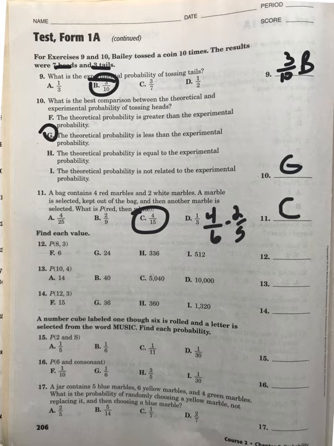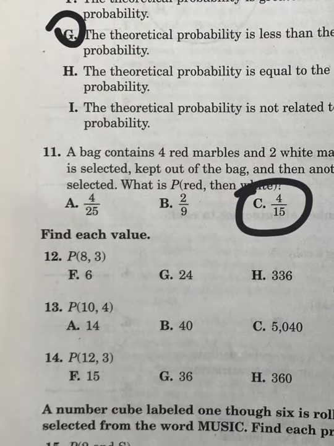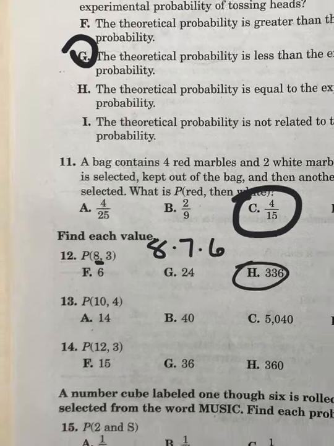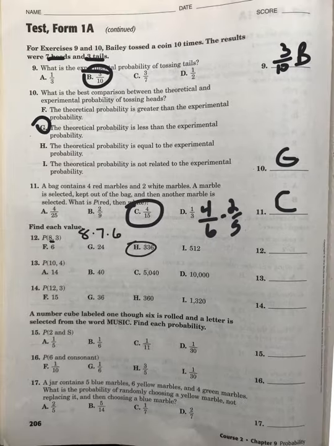The next one are those permutation things. So it's the probability of 8, 3. That just means it's 8 times 7 times 6. So you have 8 things you start with, and then you go down 3 of them. When you work that out, it becomes 336. You just use a calculator for those, and that's H.